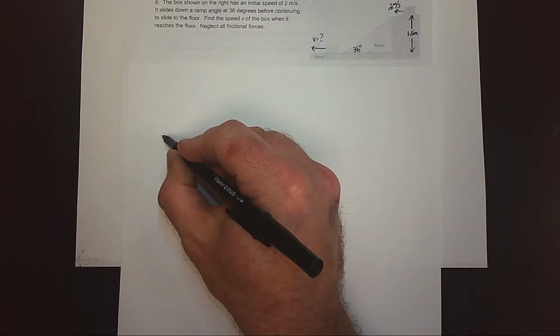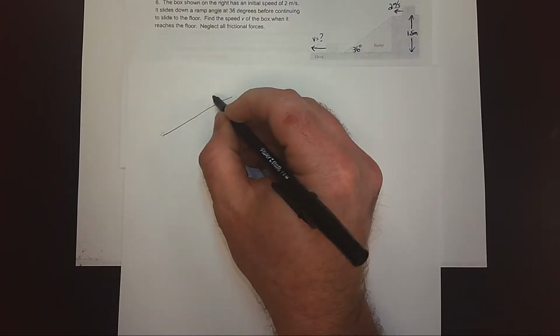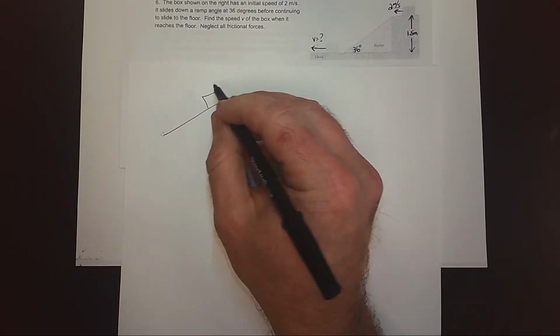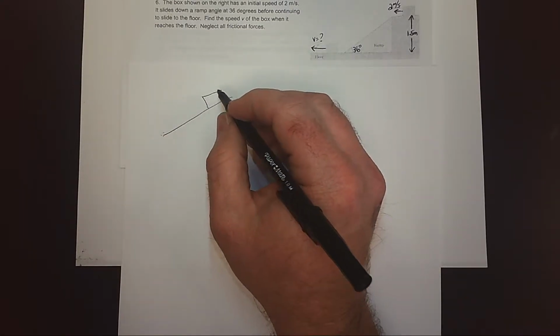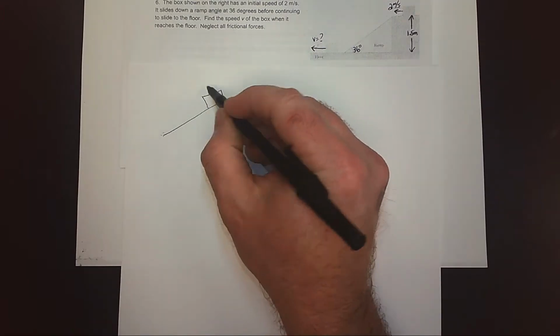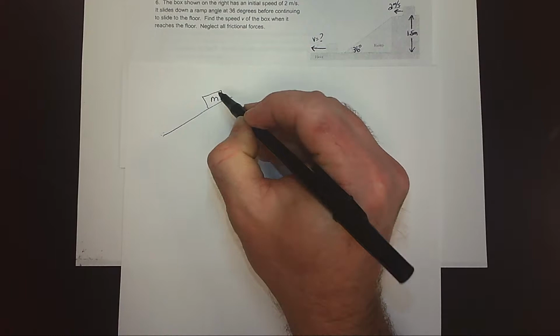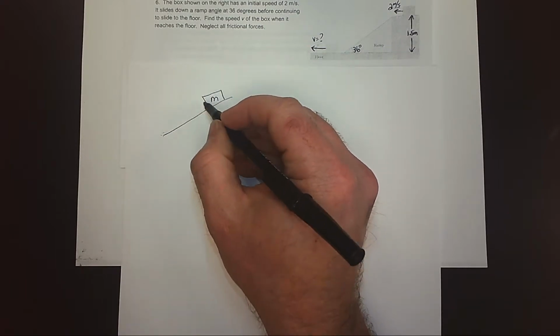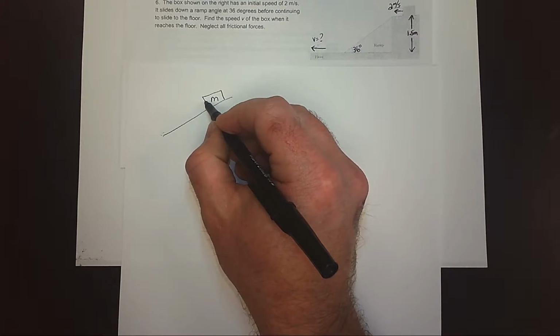So let's go ahead and draw a force diagram. And so we're on a slope as we go. Well, that's an ugly box, but oh well. And we have a box that it doesn't give us a mass anywhere for. So I go ahead and leave it as M, a box of mass M, if I don't know what the force on the box is. And then I'm going to label my forces.